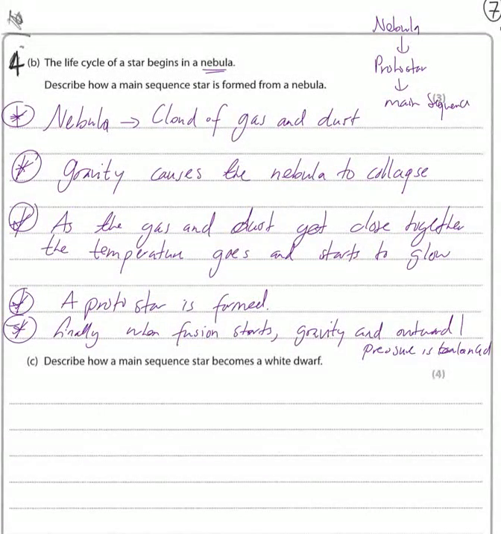Okay, then we have reached a main sequence. So what I've done here is I've gone a little bit beyond the 3 marks, but if you talk about any of these points, then you should be getting your marks there.